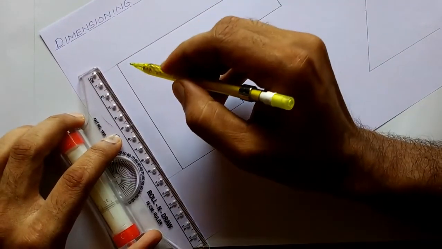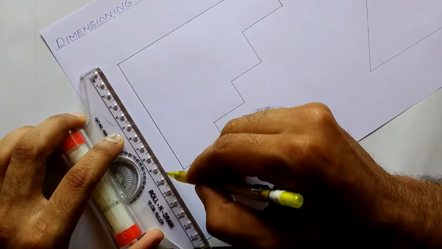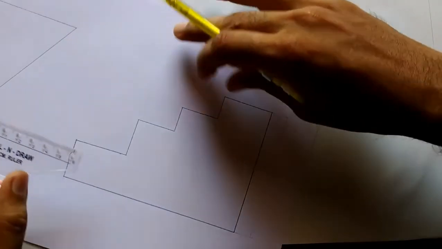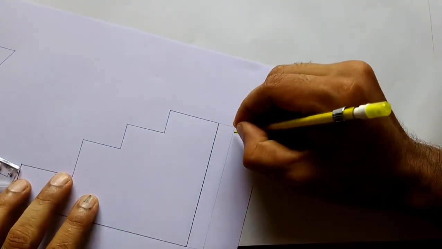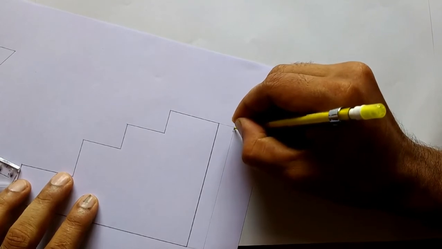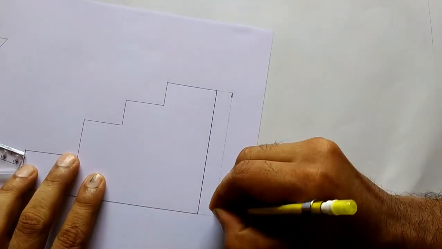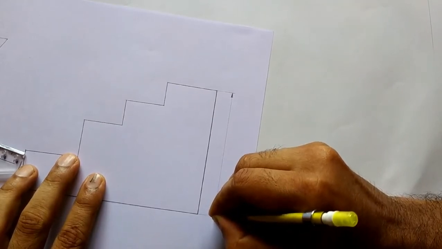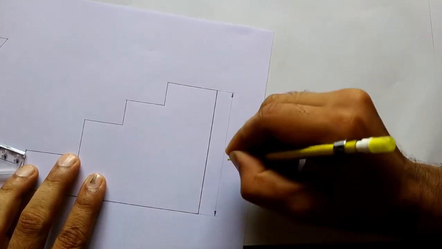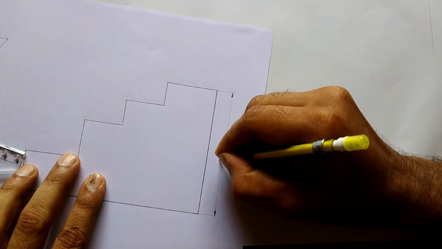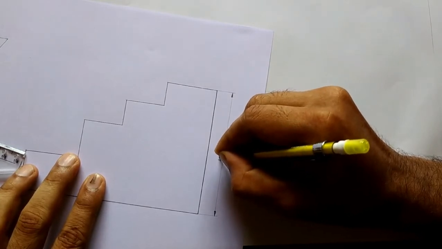Then you draw a dimension line here. Mark two arrowheads on either side. So to the center of this dimension line, you have to mark it as 100 mm.